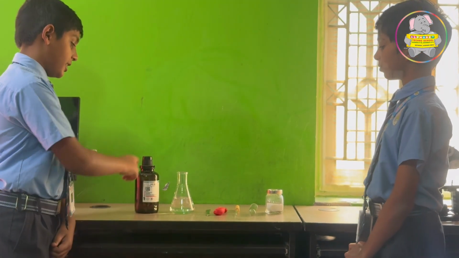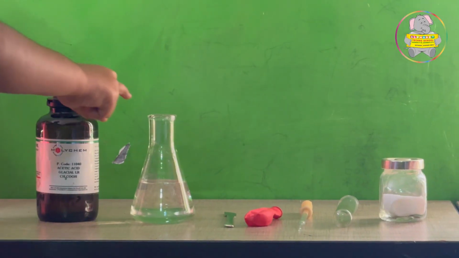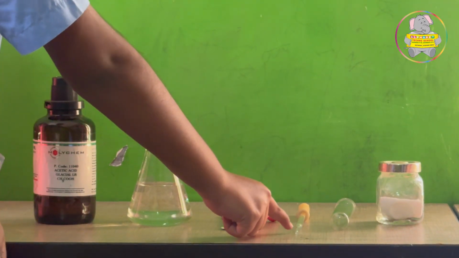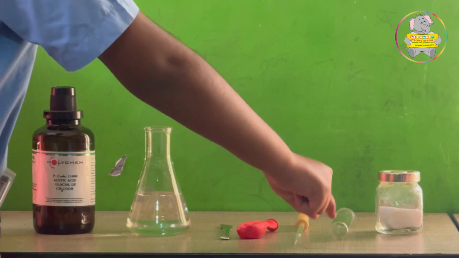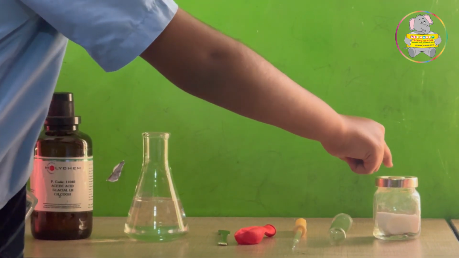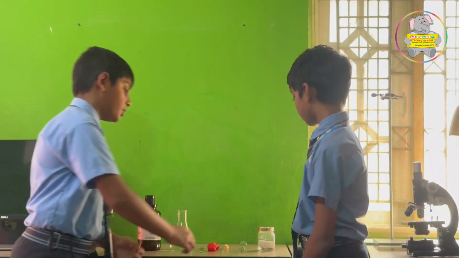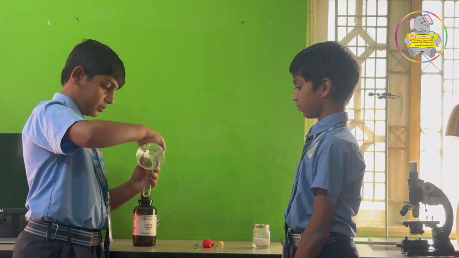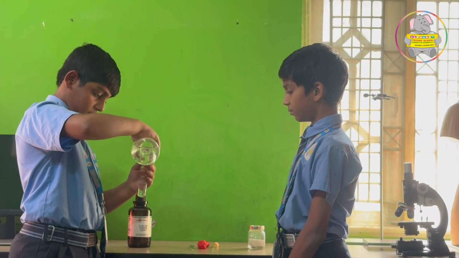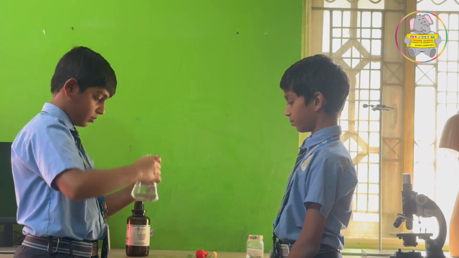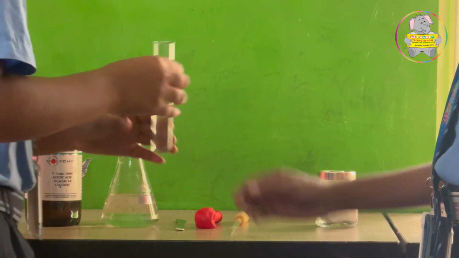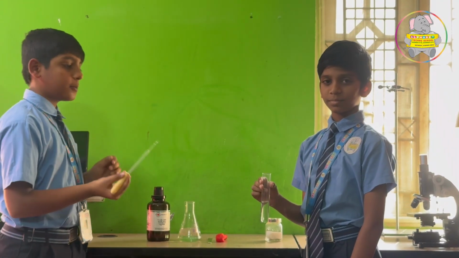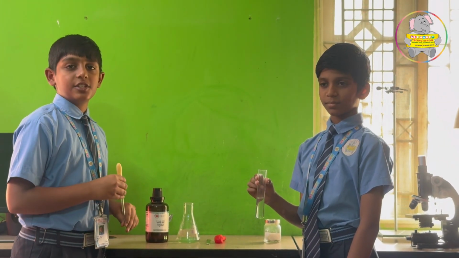The materials are acetic acid, conical flask, spatula, balloon, glass dropper, test tube, sodium bicarbonate commonly called as baking soda. First we should take test tube and fill some water in it. Let us add few drops of acetic acid into test tube to dilute.